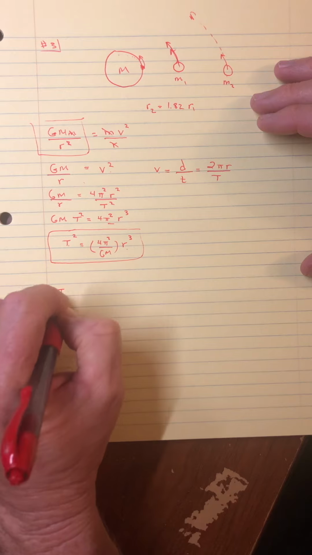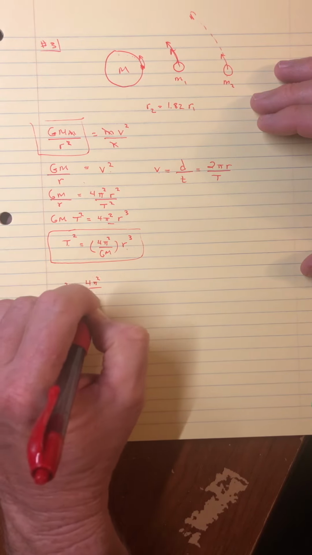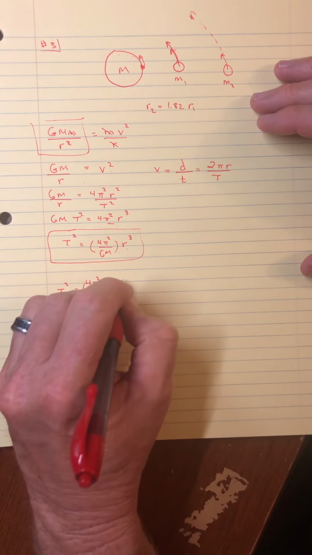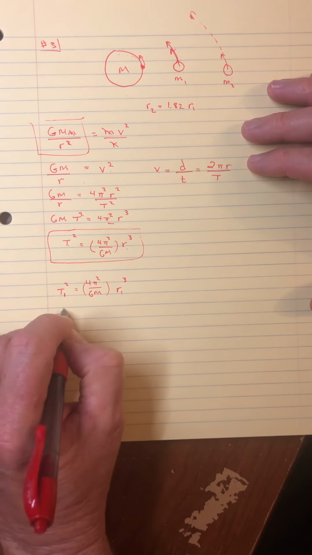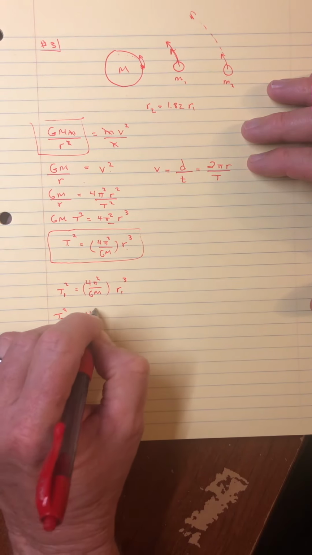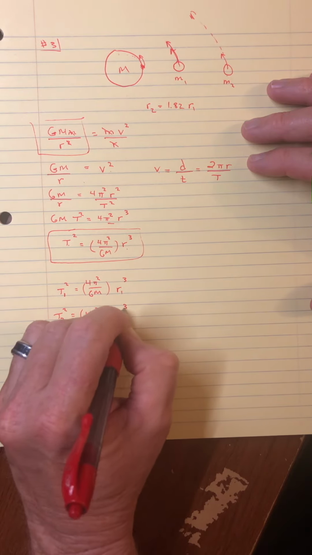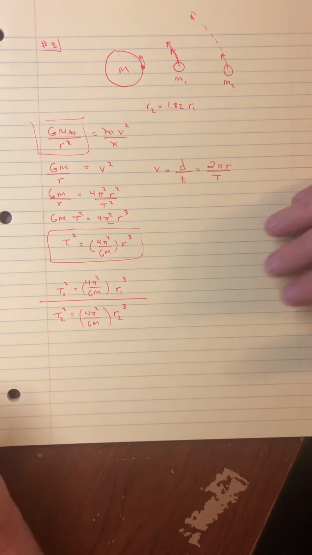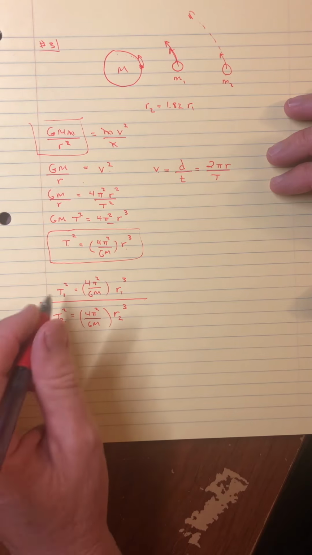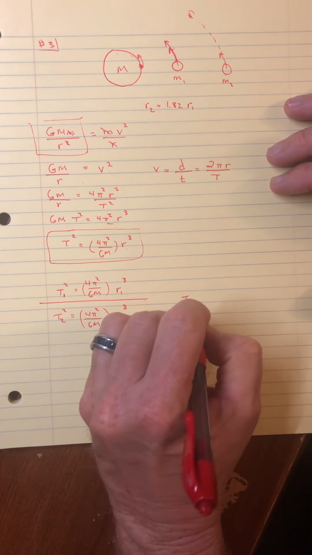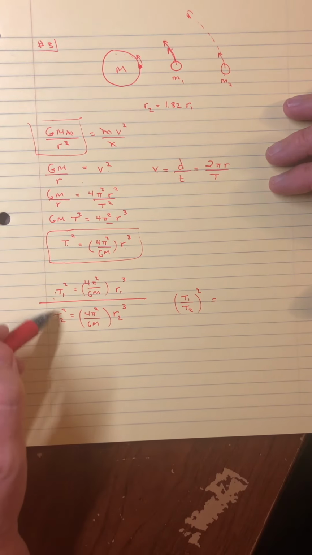So if I put first satellite period squared, and then I have a 4π² over GM and radius cubed for number 1, and I write that same equation but apply it to satellite number 2, I get these two equations, and when you then divide one equation by the other, you would get period 1 over period 2 squared over here on the left-hand side.